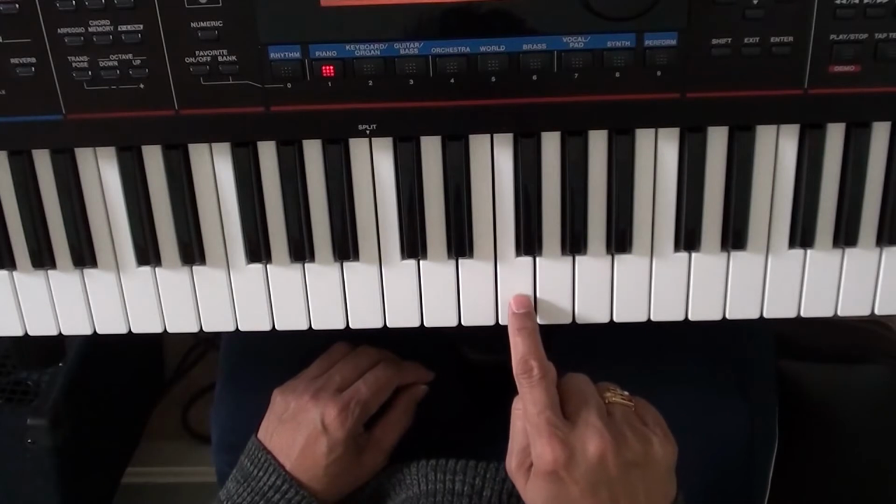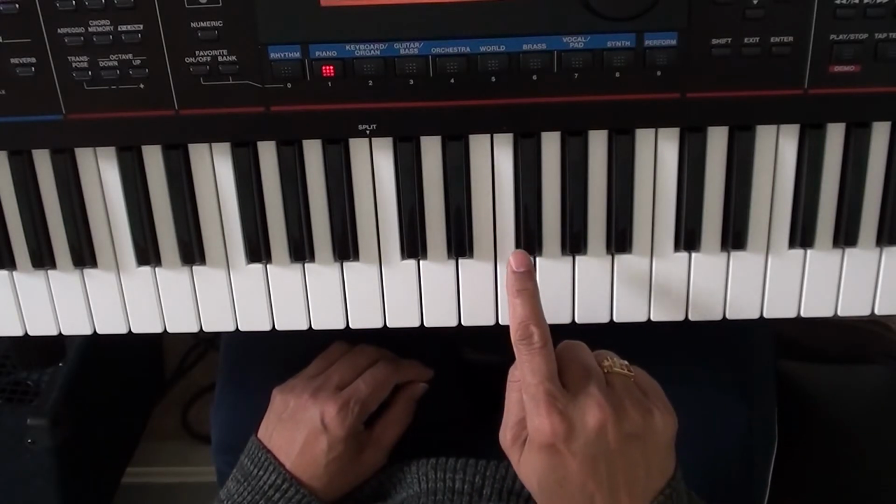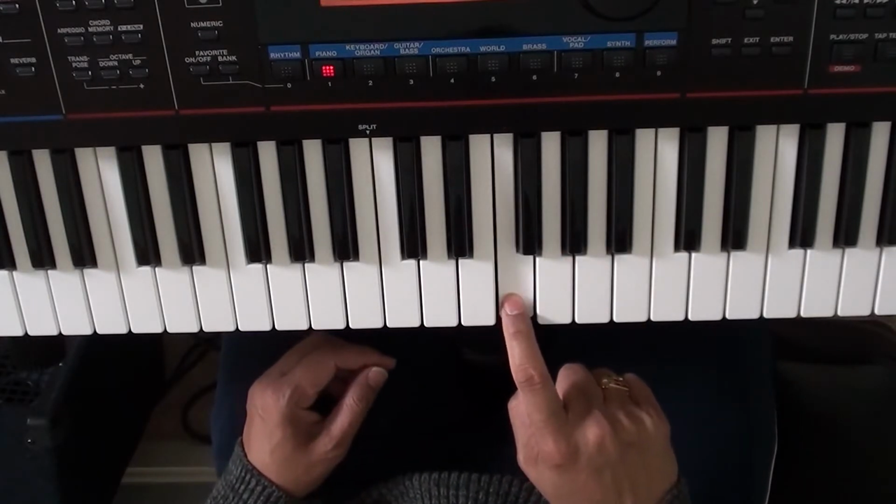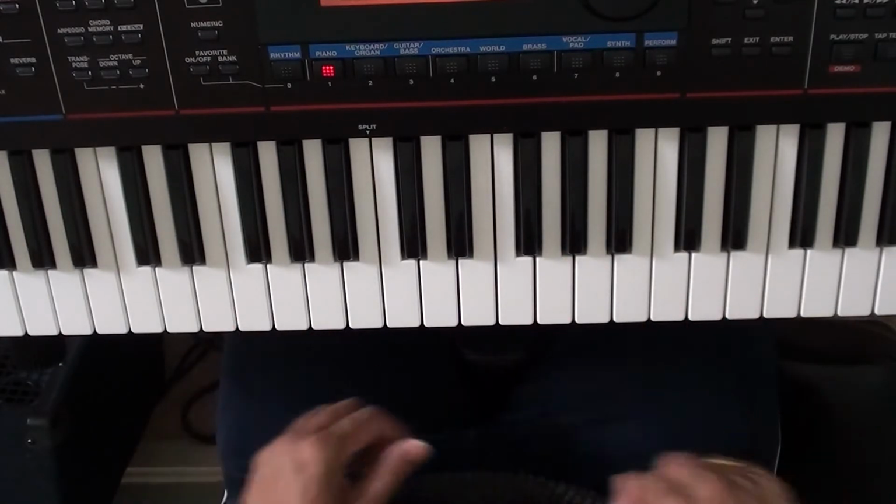The white key to the left of the first black key in the 3 black key sequence is called F. There are several Fs on the keyboard.